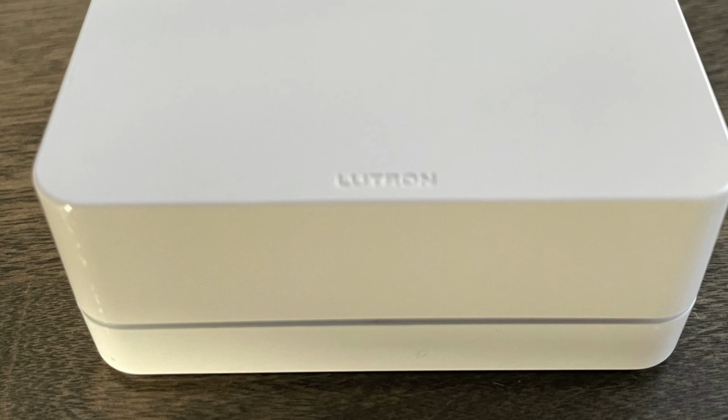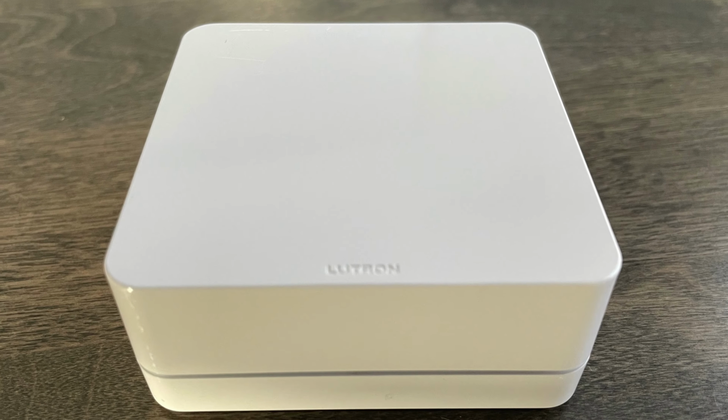Lutron also requires a bridge and it costs around $110. It communicates through their Clear Connect RF technology. You can also bundle this in a starter pack that'll come with a couple light switches and the bridge to bring that cost down a little bit. Now Lutron Caseta switches cost on average around $65 Canadian.